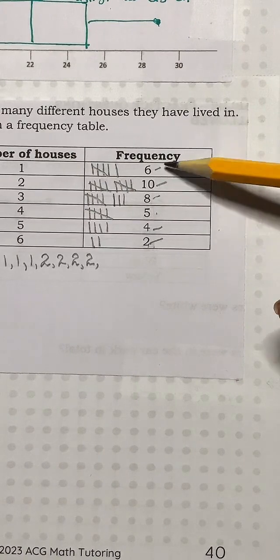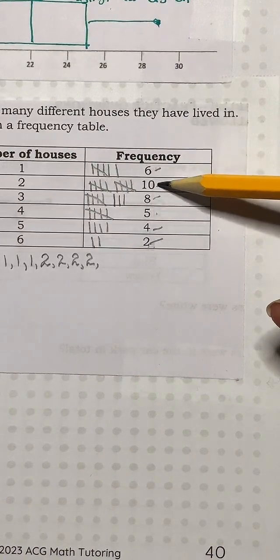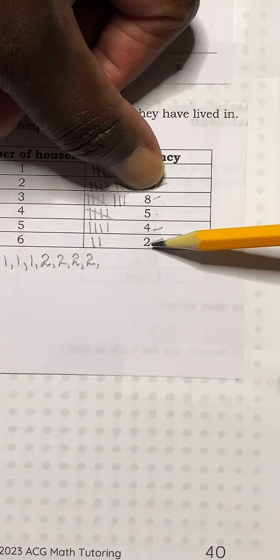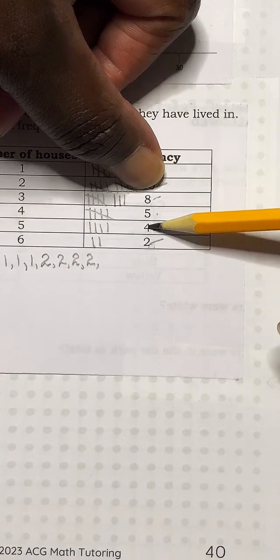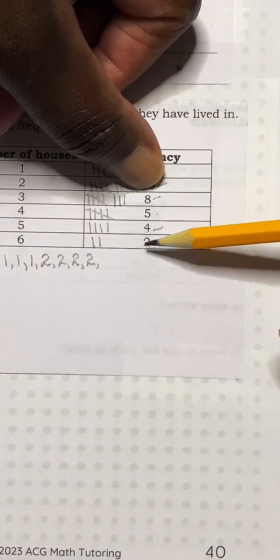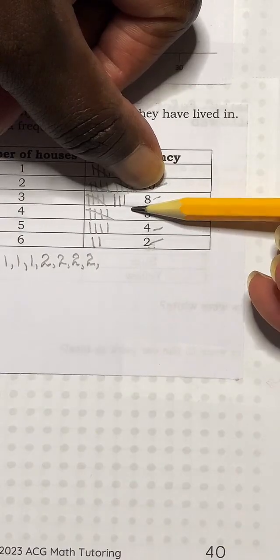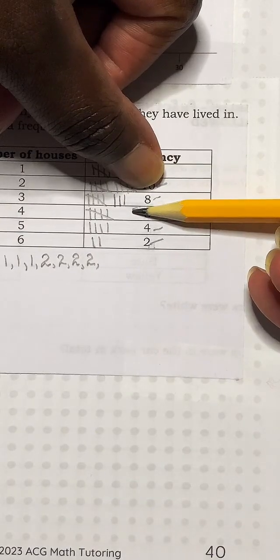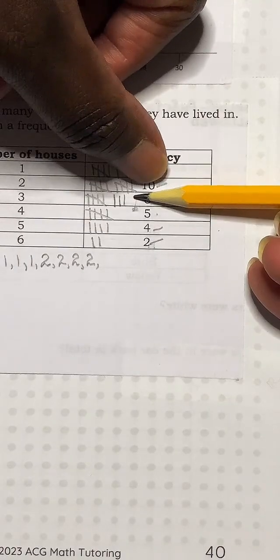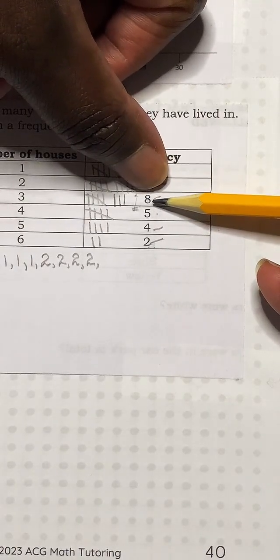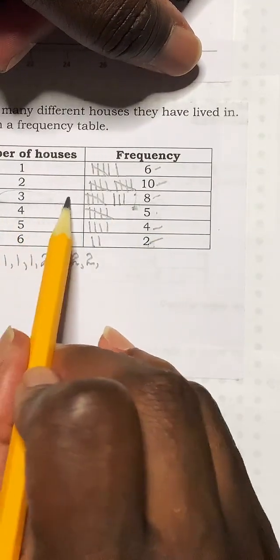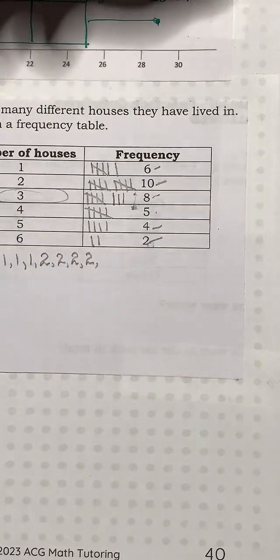All right. So if I have 6 and 10, this will give me 16. And then if I go backwards, 2 plus 4 will give me 6. Well, I got 5 and 4, that's 9, 10, 11. Okay. 11 and 8 will give me 19. This is 16. So that means my middle term is going to be somewhere in with roughly the 3 houses.